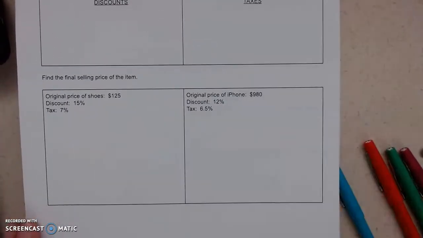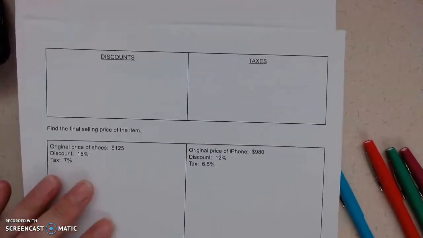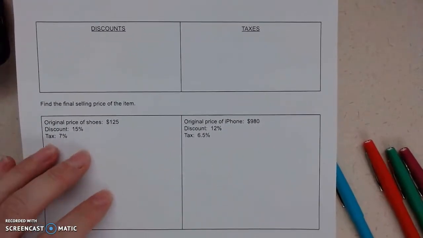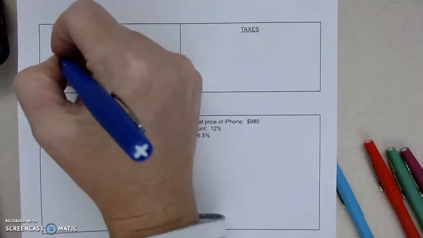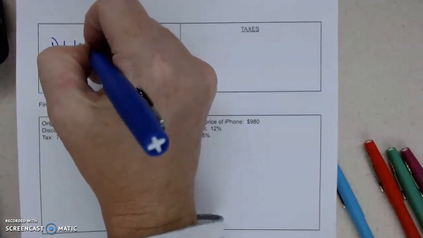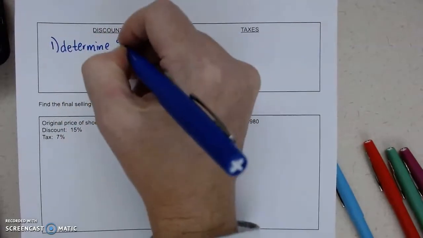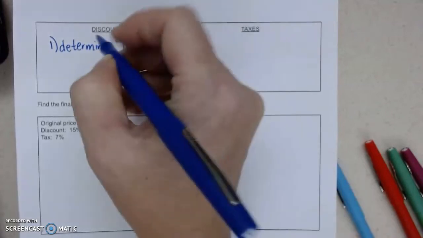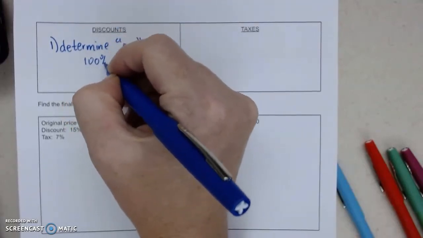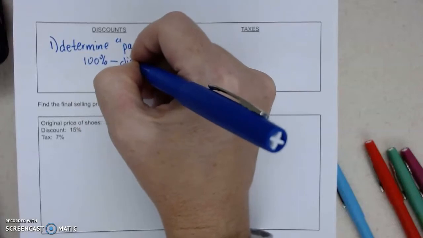All right, our last problems can be solved so many different ways. I like to do it as quick as possible. So for my discount, I actually need to, number one, determine what I call my pay amount. How I get that is I take 100% and I subtract the discount.